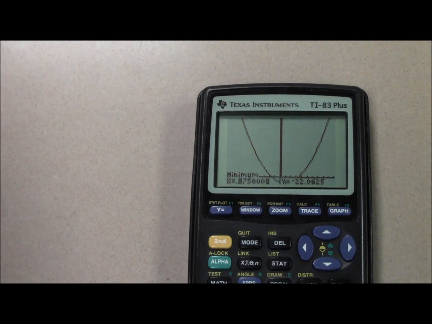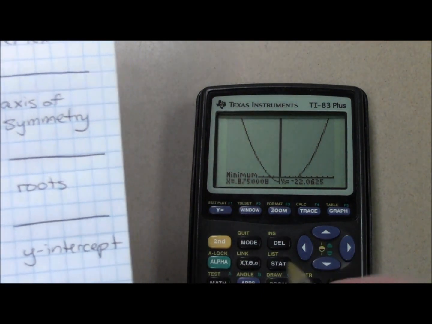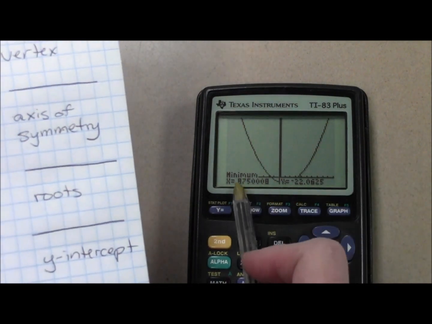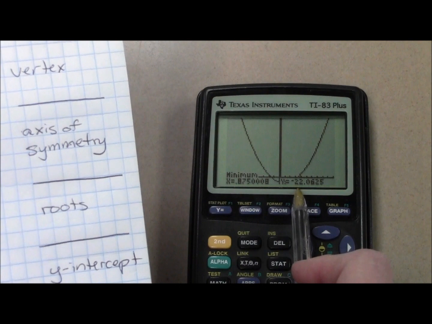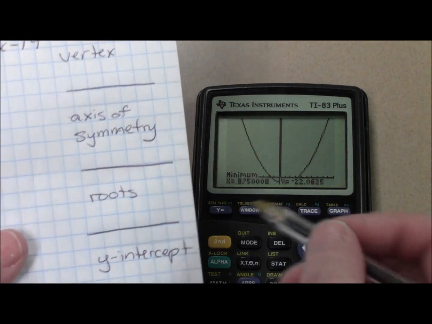Now what you'll notice is that your minimum point, your vertex, in this case is not whole numbers. That's okay. You can go ahead and round to the hundredths place so that we just have a place value. So this ordered pair is really 0.88 and the y value is negative 22.06.